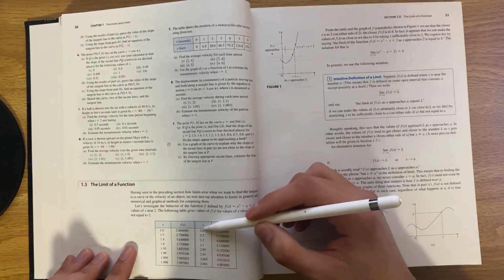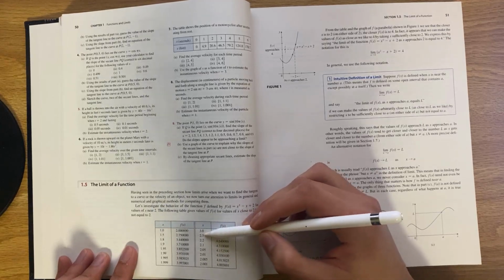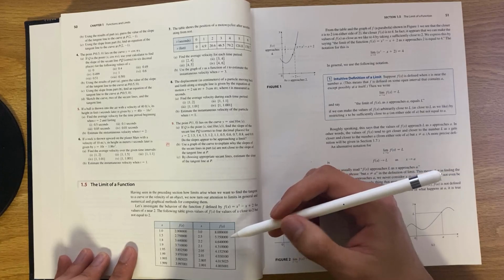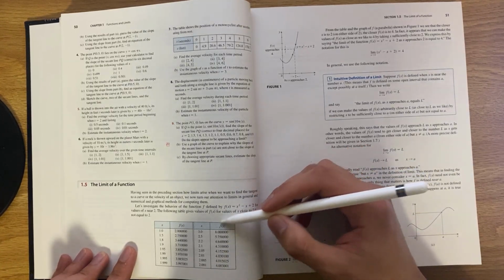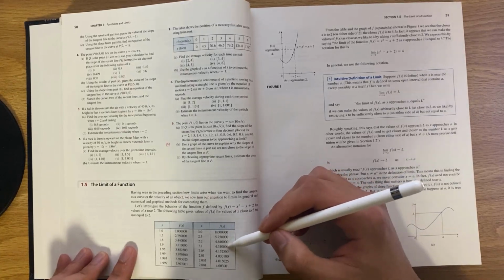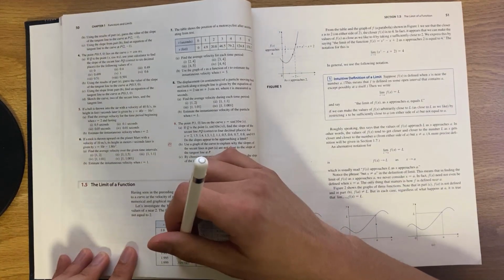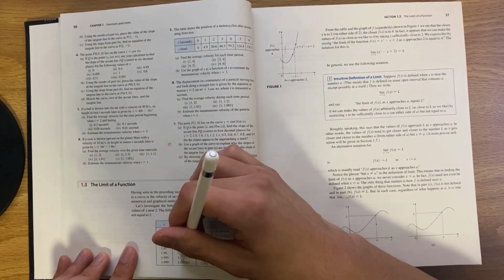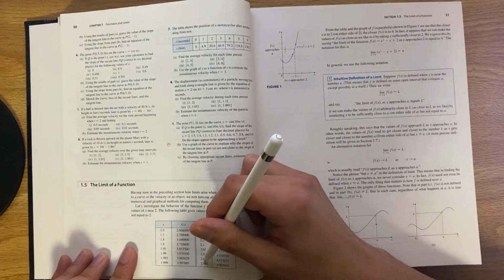Now let's look at values that are closer to 2 on the right side of 2. So 3, 2.5, 2.2, 2.1, getting to 2.0001. And if you look at the f of x values, 8, 4.3, 4.003. So on the left side, for x really, really close to 2, 1.999, f of x was 3.997, close to 4.